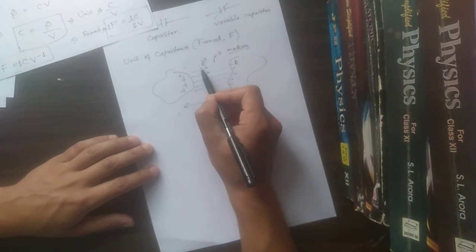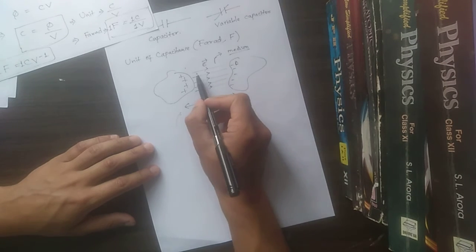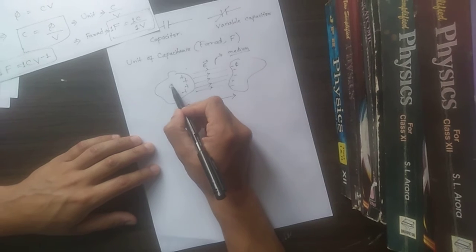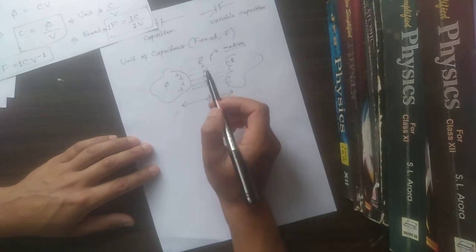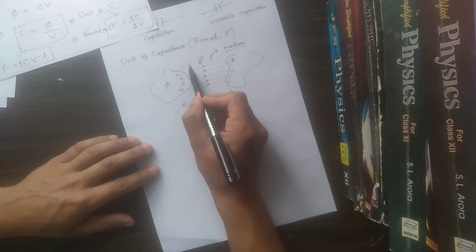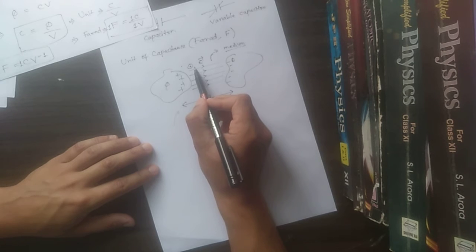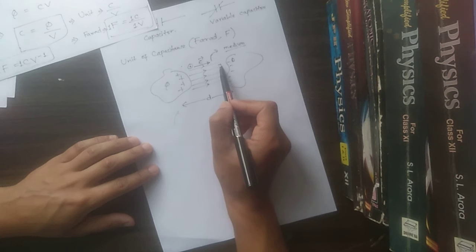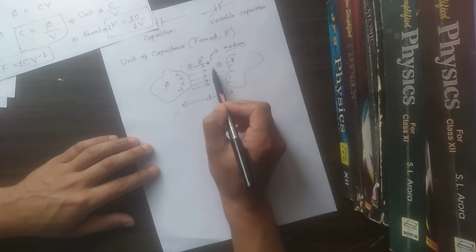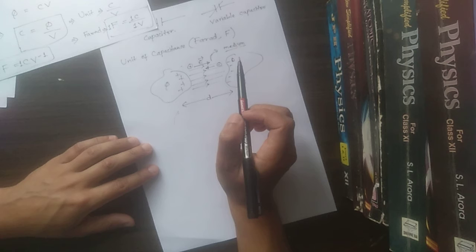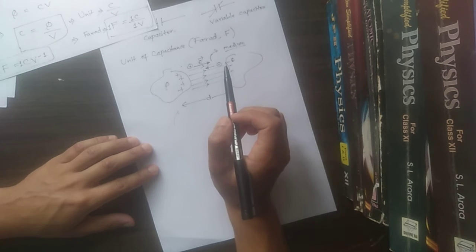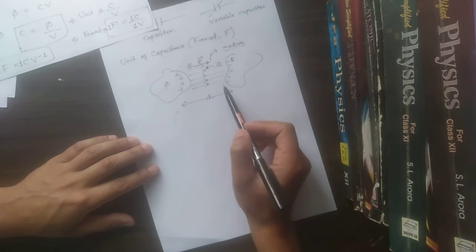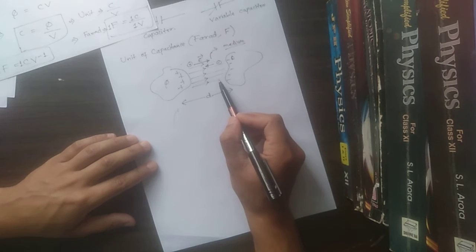If the value of the electric field is more, it breaks down the medium separating the two conductors. So how does it break down? It allows the positive charge of the medium to flow along the electric field, and it allows the negative charge in this medium to flow against the electric field. Then what will happen? This dielectric or this medium will break down.